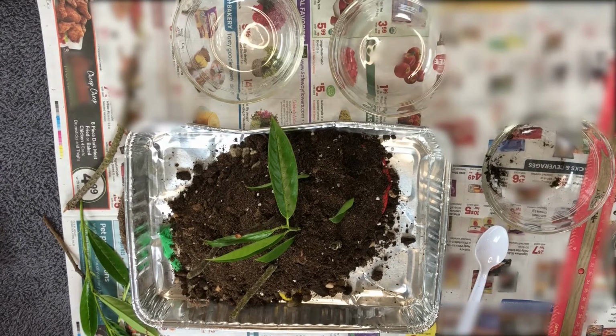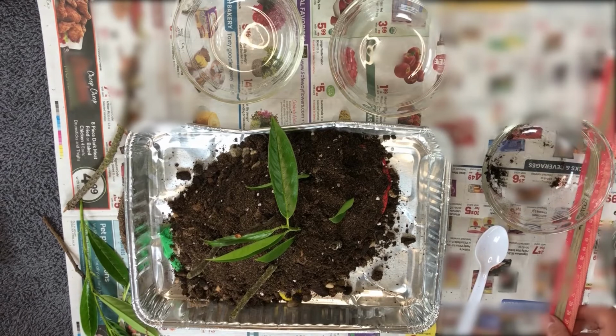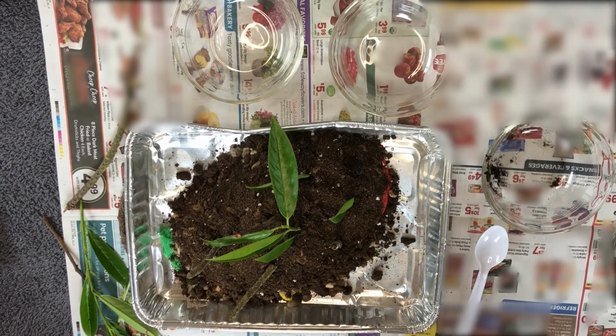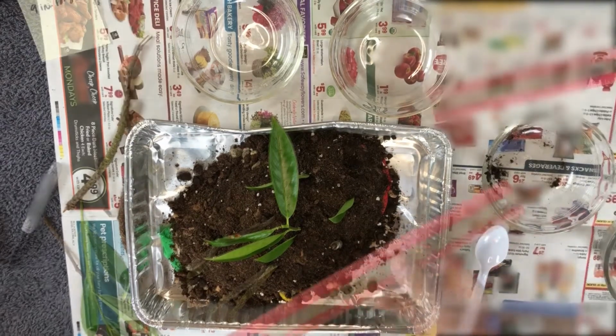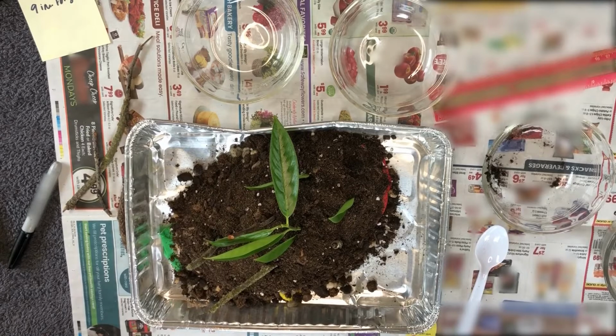Now that your model hill is complete, sketch a profile of your hill in your data and observations section. Then we're going to use the ruler to measure the dimensions of our hill, and we'll record those dimensions on your sketched profile. The dimensions of this model hill that we've created is 7 centimeters tall, 24 centimeters long, and 16 centimeters wide. Make sure you're recording those dimensions into your data and observations chart alongside your sketched profile.